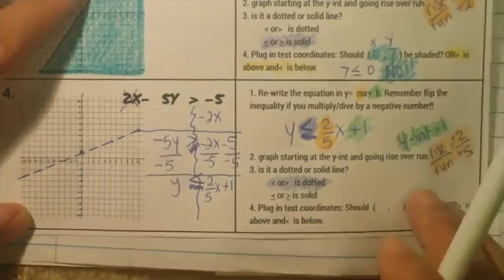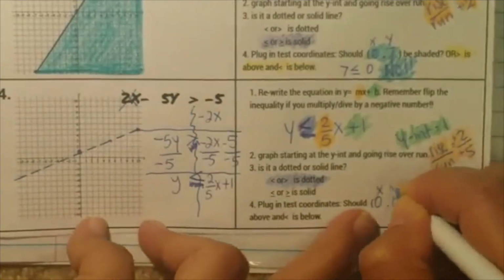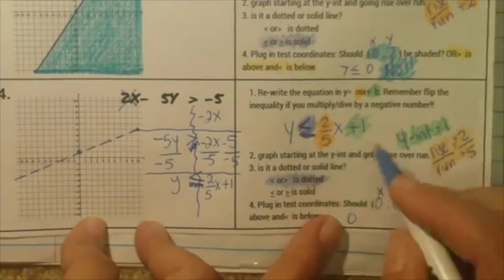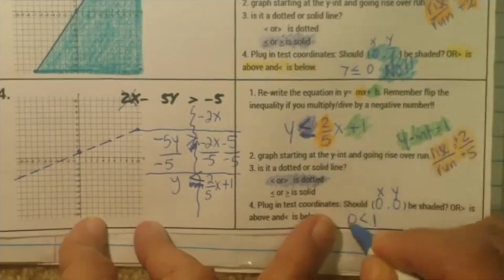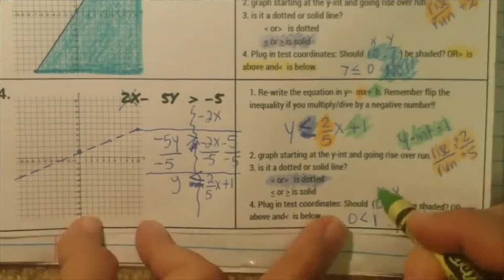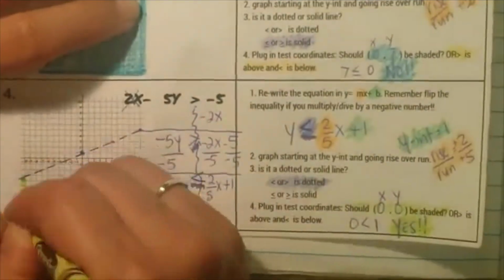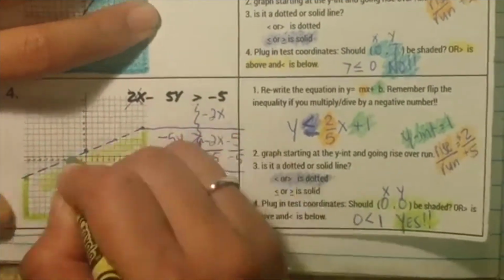But because I'm not sure, I'm going to check 0, 0. So 0, 0, just plug it in. So 0 is less than, and then anything times 0 is 0, so it's just 1. So is 0 less than 1? Yes, it is. So should 0, 0 be shaded? Yes, it should be. So I just make sure that I shade the point 0, 0, which means I was right. It is to the right or below the line.